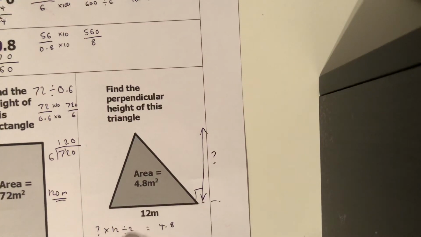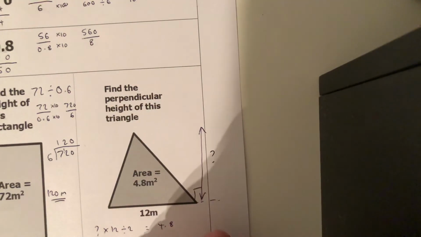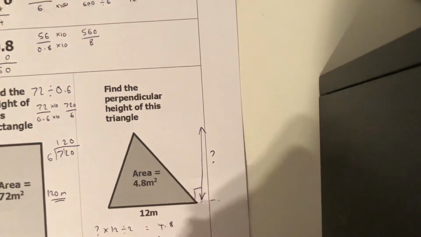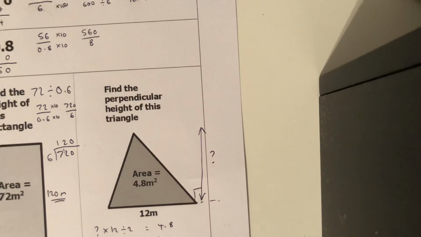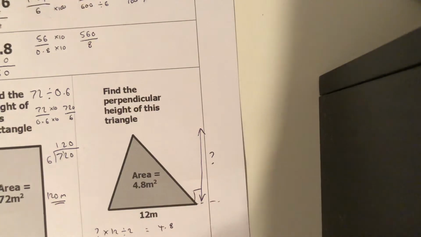Because what I want you to see is now, this actual calculation is more complex than we had previously. And so by writing it in this order, the 12 divided by 2, you can actually simplify it, make it a lot easier for yourself. So 12 divided by 2 is just 6. So whatever that height is, times 6 will give me 4.8. We can now see what we are trying to do. Opposite of times by 6, we need to do 4.8 divided by 6.